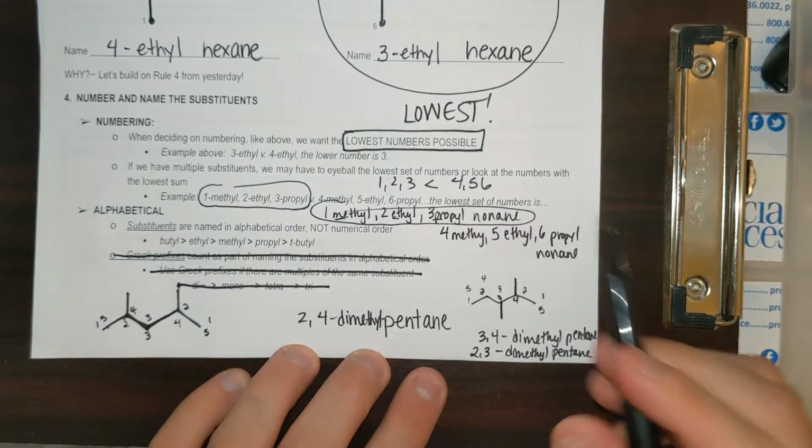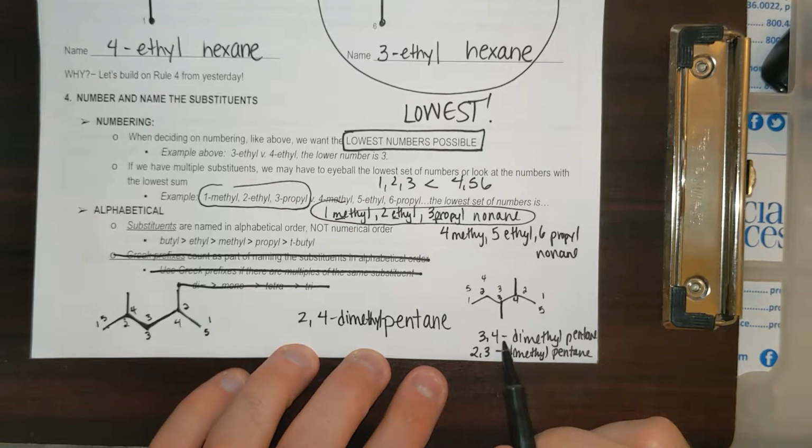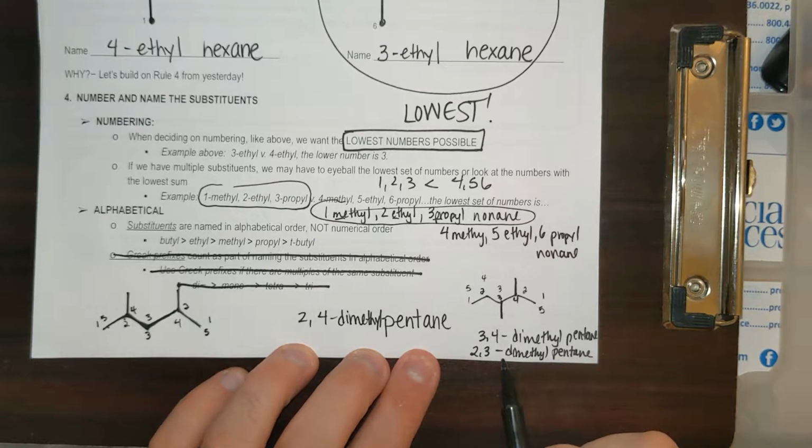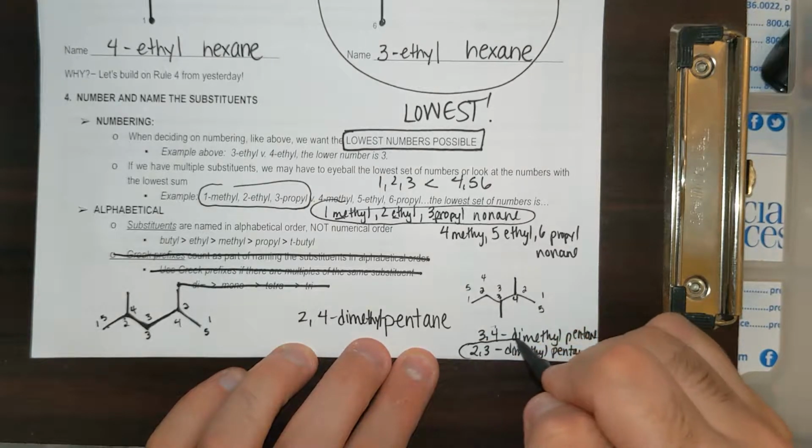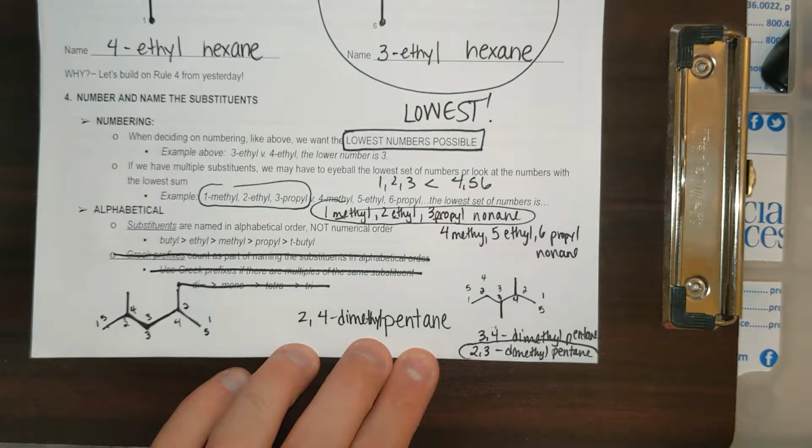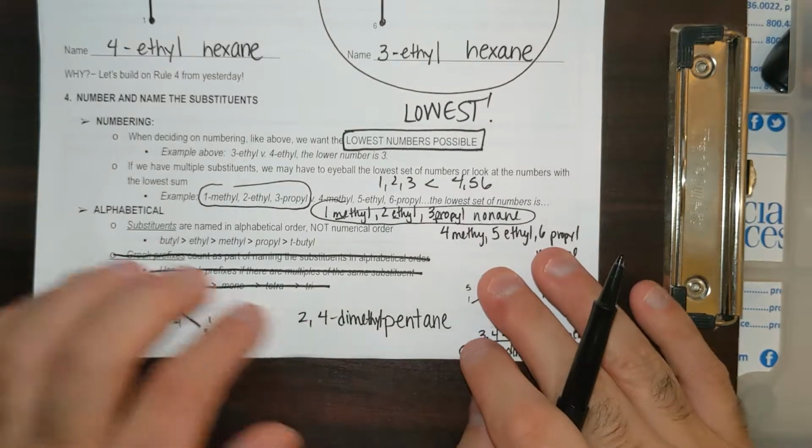Which of these would I choose that has my lowest set of numbers? Well, if I just eyeball it, I know that 2, 3 is going to be lower than 3, 4. If not, 3 and 4 is 7, 2 and 3 is 5. I would name it 2,3-dimethylpentane.